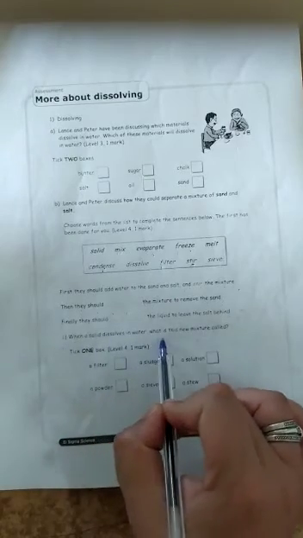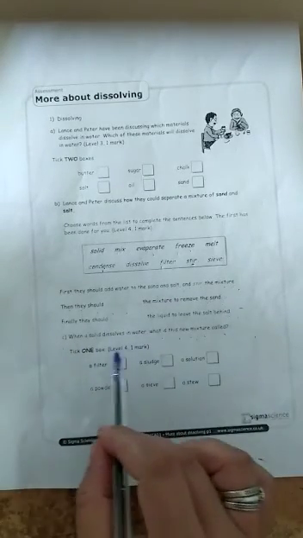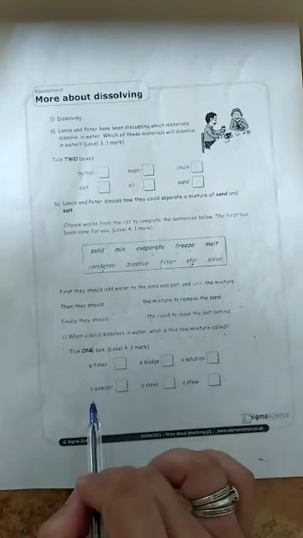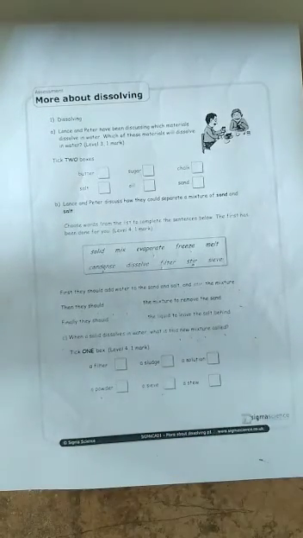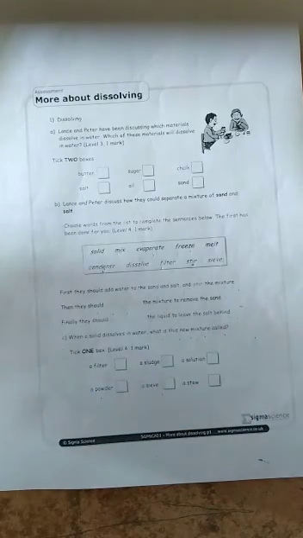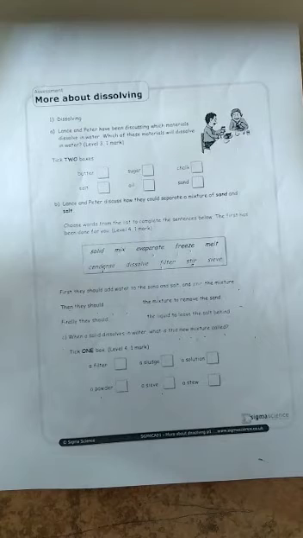When a solid dissolves in water, what is the new mixture called? So is it called a filter, a sludge, a solution, a powder, a sieve, or a stew? I've discussed this with you earlier. I've said when a solid is mixed into a liquid, it becomes a solution.